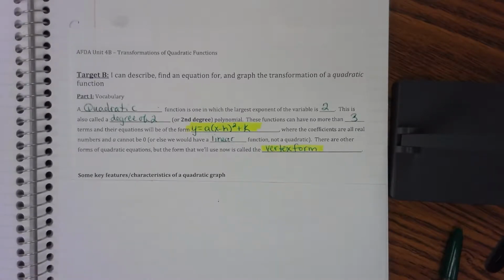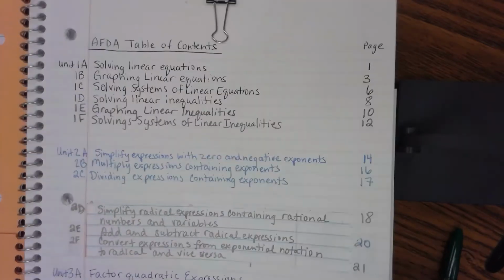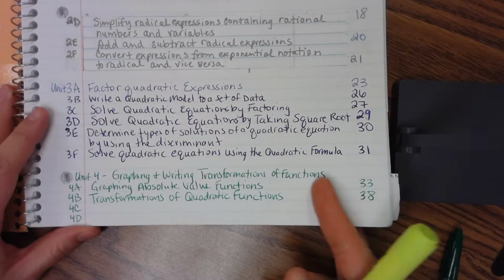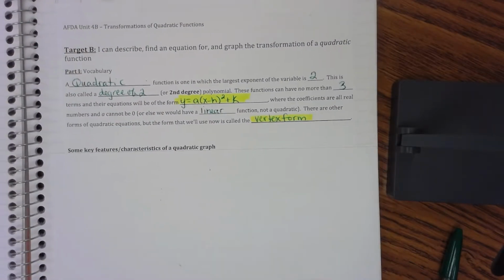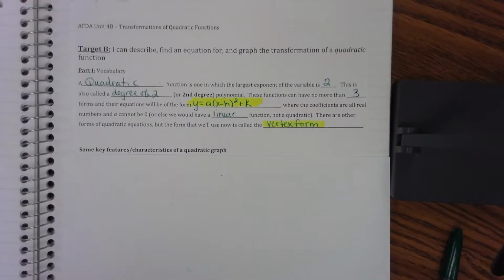Today we are going to be talking about section 4b, transformations of quadratic functions. On my table of contents, I have it starting on page 38. So we have a few vocabulary words that we want to review from our quadratic unit.